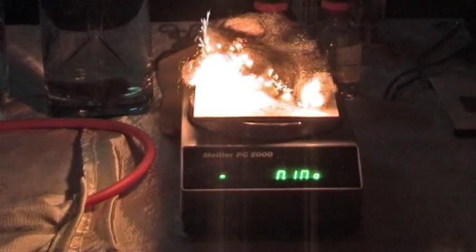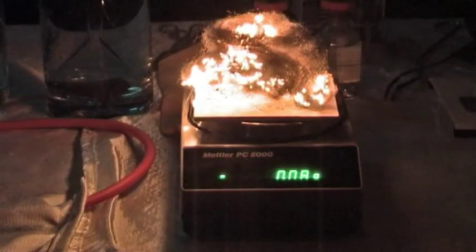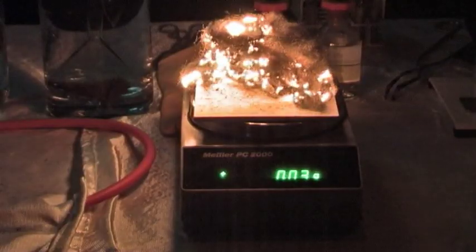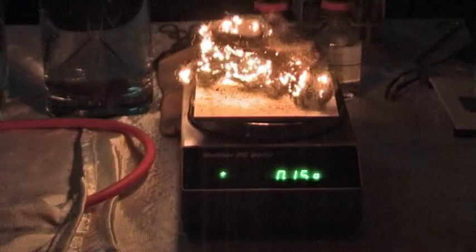So it's slowly burning, and the reading on the balance hasn't yet gone up. I'm hoping it will any moment. That's it. All right, and now it's going up. Phew. Okay, so what's happening here?